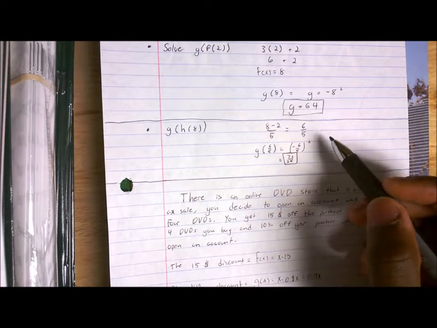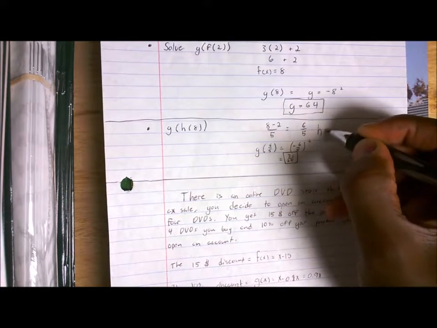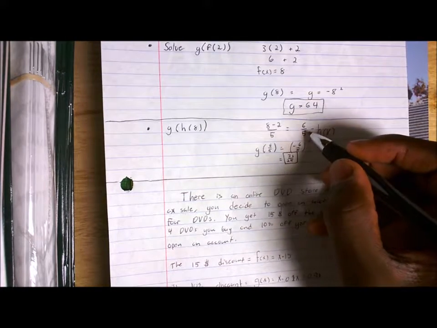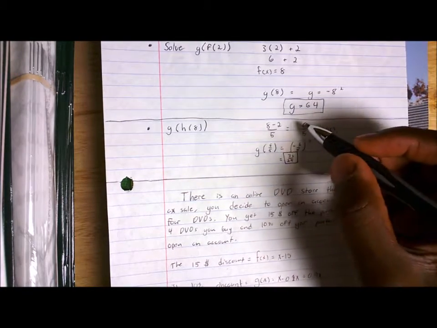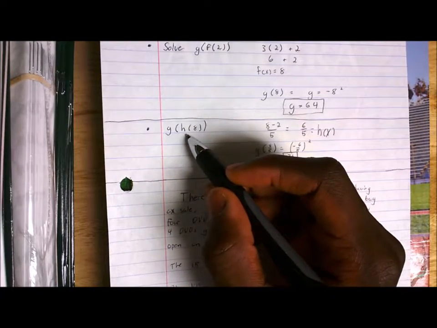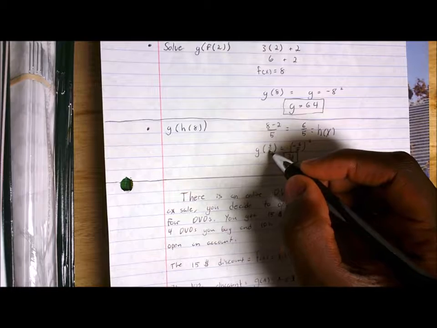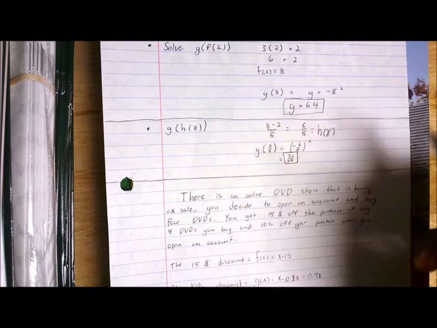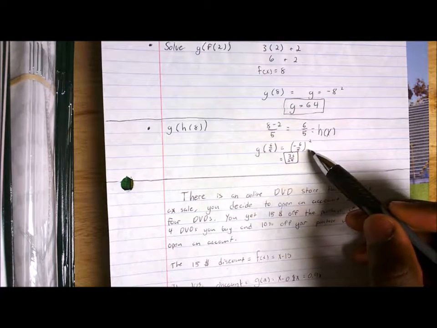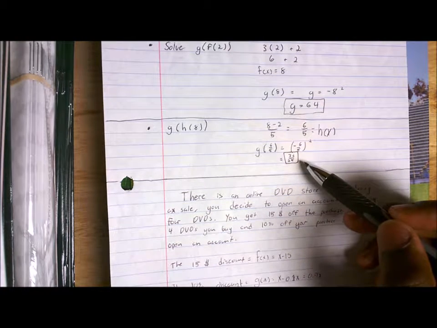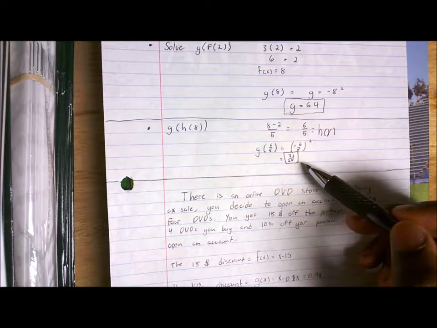And then you now have that h of x is equal to 6 over 5. And since h of x is a function of g, you now have 6 over 5 is a function of g. And then when you make that negative and square it, you get 36 over 25. Don't know if you can see that, sorry.